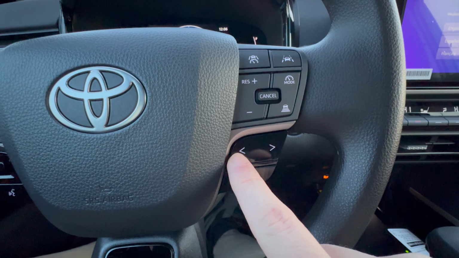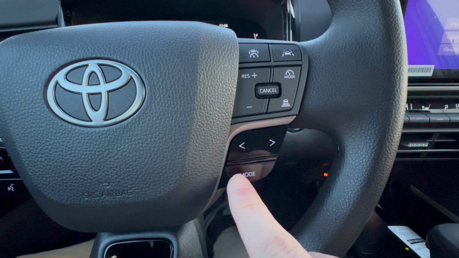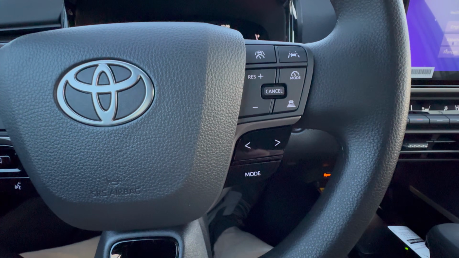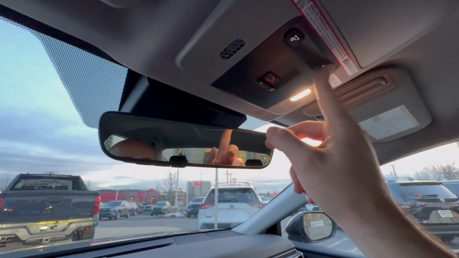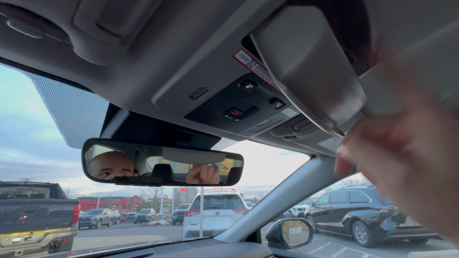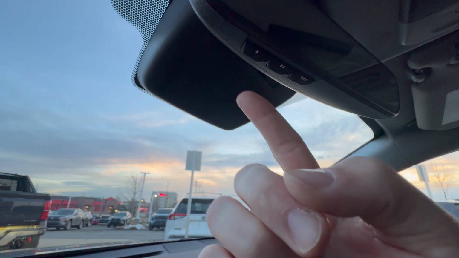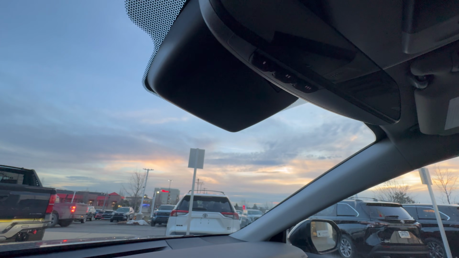Right here, you can actually change different music, and then the mode buttons is your different stations, like if you wanted to use Apple Music or CarPlay or Sirius XM. Right up here, you have your buttons for your lights, left light, right light, and then your shade holder. Now this one does come with the home link, so you have your buttons for your different garages. If you have multiple garages, you can set those up.